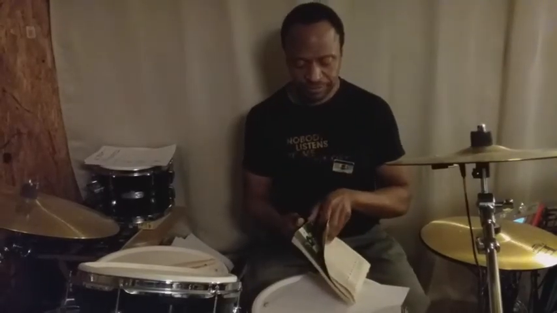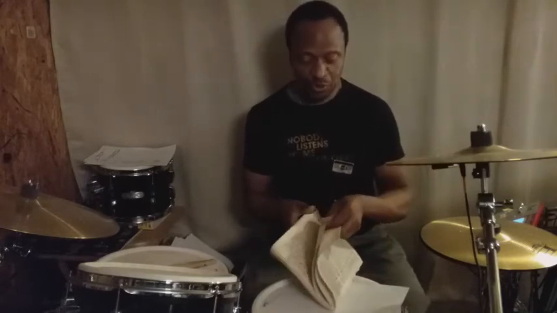Now, some of the rudiments on this page I am going to go over, like the paradiddle, and then there are the flams. There's a double paradiddle. And let me turn to this other page.